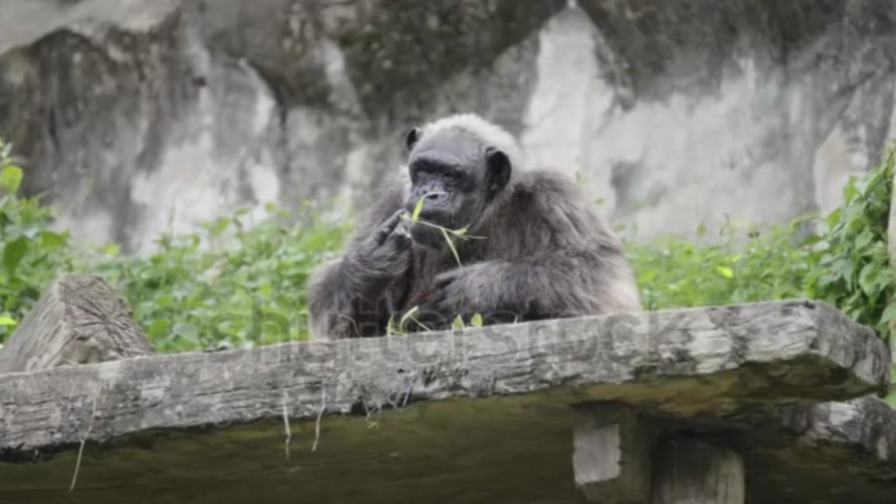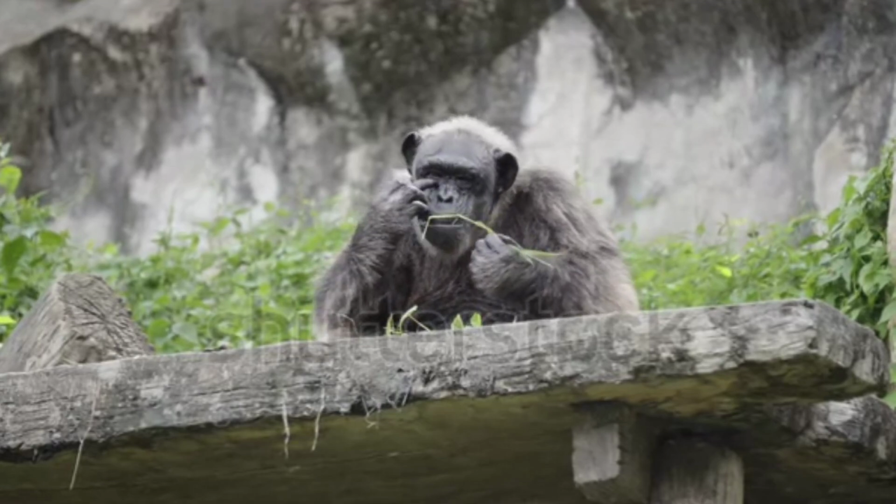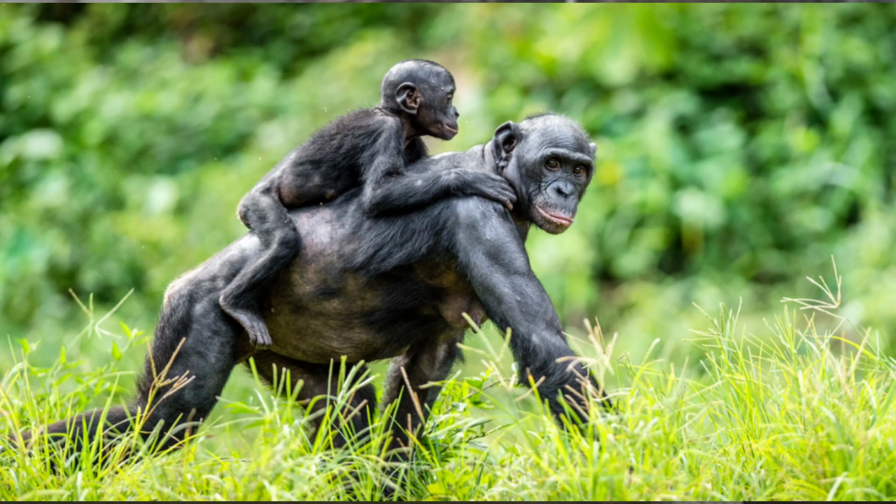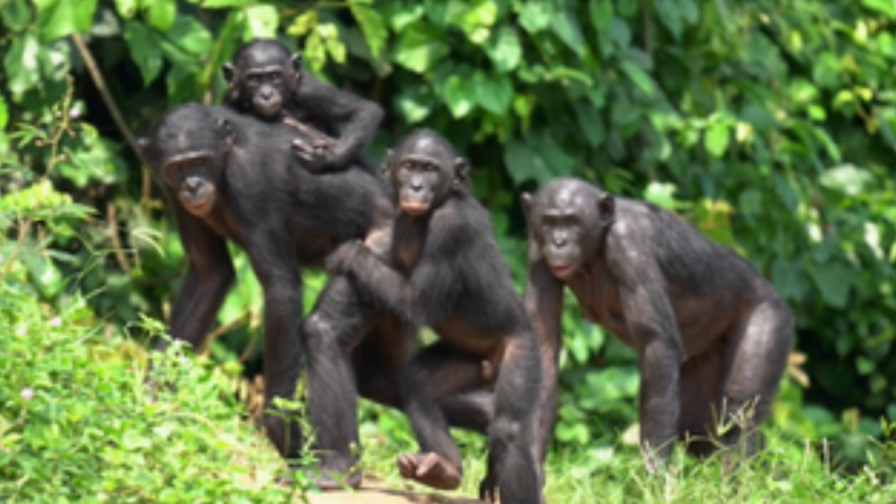Chimpanzees are in the genus Pan. They share this with the species Pan paniscus, also known as the bonobo. The Pan genus are highly social and share a male philopatric, multi-male, multi-female social system.